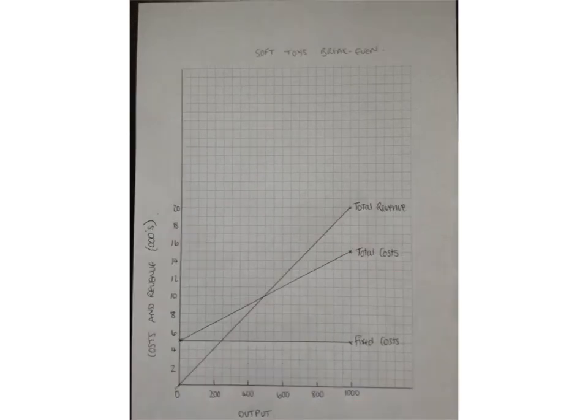Okay, so my last line on this then is my total revenue line, and so I'm just going to go through the same procedures. At 0 output, I'll get 0 sales revenue, and that is generally a rule of thumb, that you could always just go 0, 0, and you will know that is correct for total revenue. So I'm looking to my maximum line then at 1,000, and it says sales revenue at 1,000 is going to be 20,000.